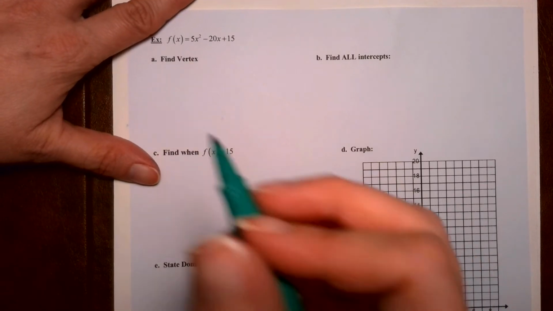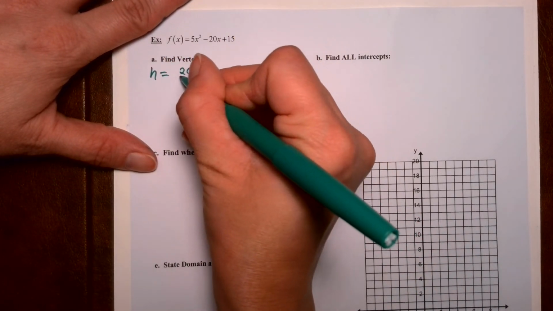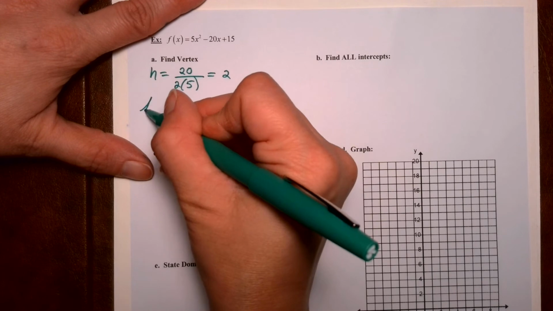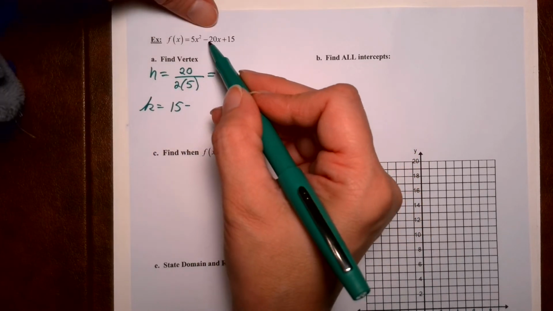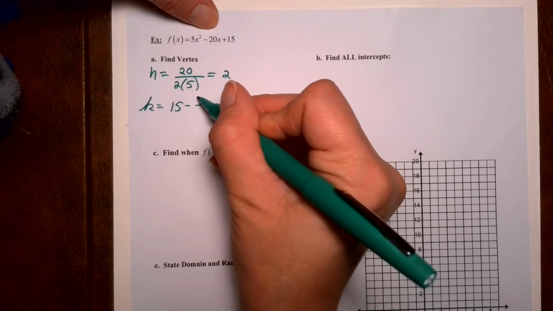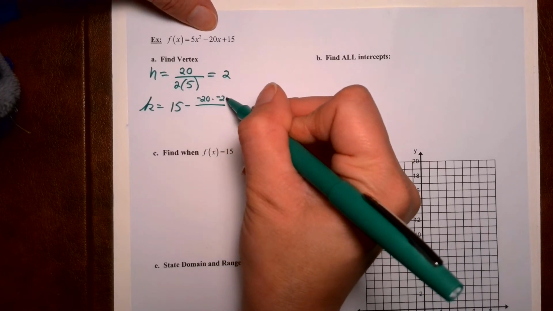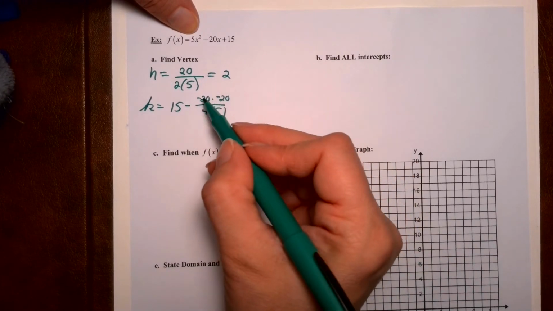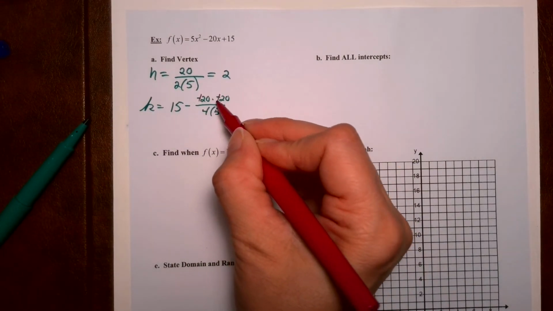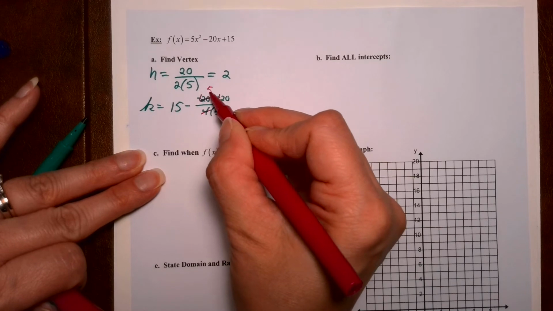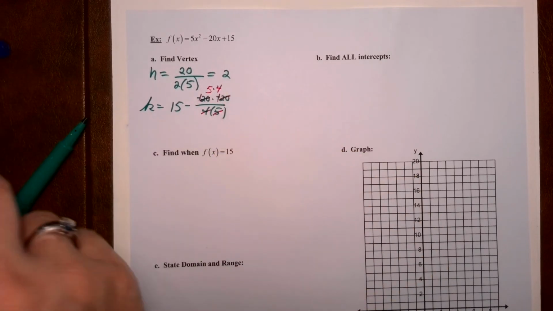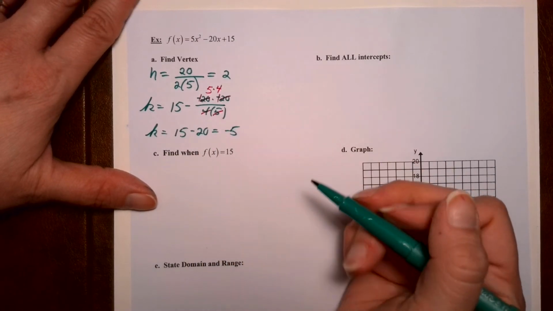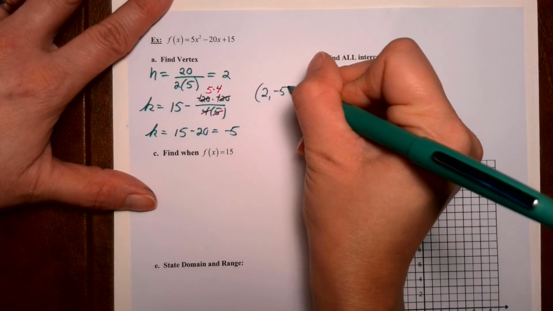Let's do h and k. So h is negative b over 2a. 20 divided by 10, that's going to be a 2. K is c minus, remember, I don't ever multiply those. We have negative b squared over 4a. So 2 of these negatives are going to cancel. Let's see, 4 goes into 20 five times, 4 goes into 24 six times. And so we have 15 minus 20, which is negative 5. So the vertex is (2, -5).